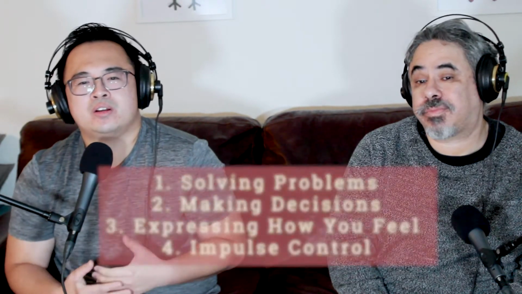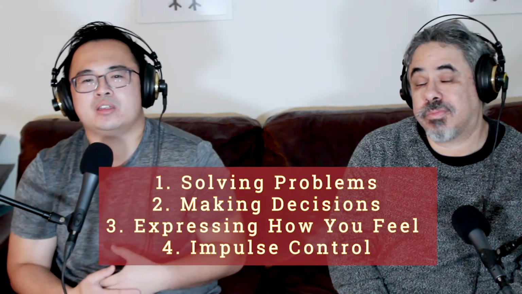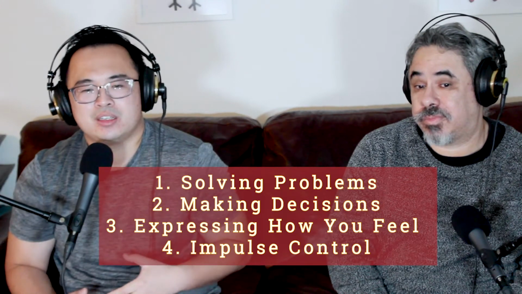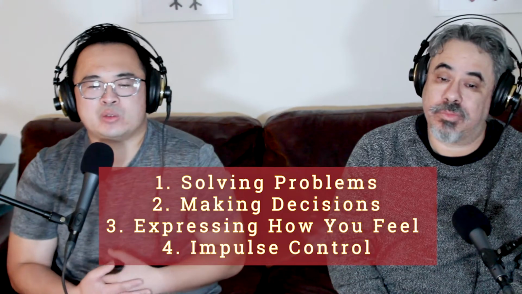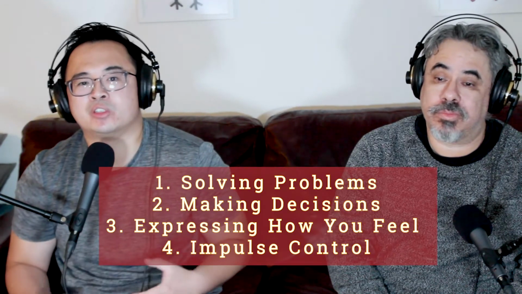And we can probably break it down into 4 categories. So the first category is like solving problems. And then the other one is making decisions. Another one could be expressing how we feel. And the last one that we typically like to talk about is impulse control. I'm going to kind of turn it over to Luis and let him talk a little bit about the difference between structured and unstructured environment, just so we have that recap.